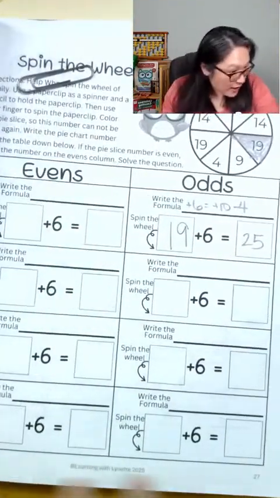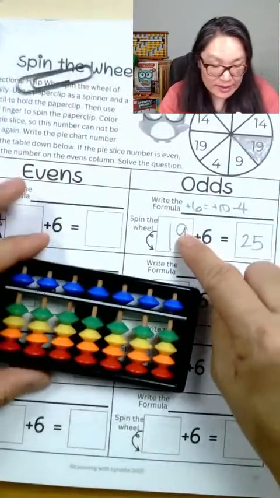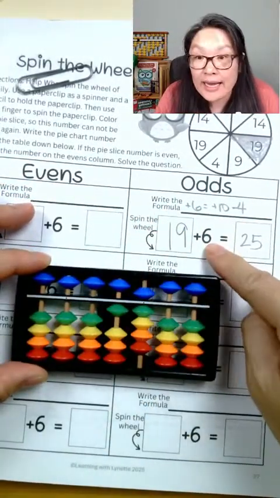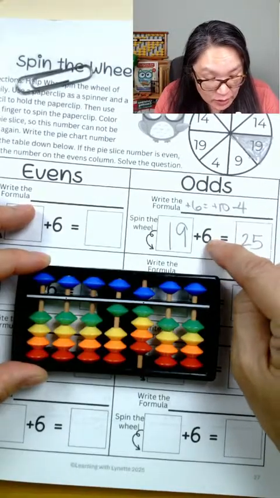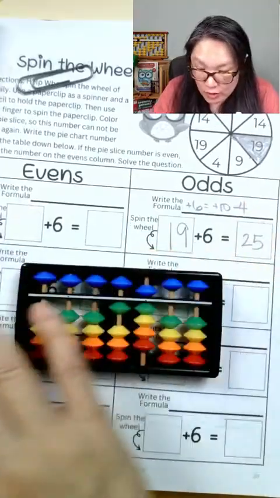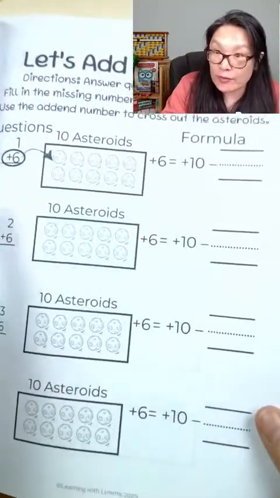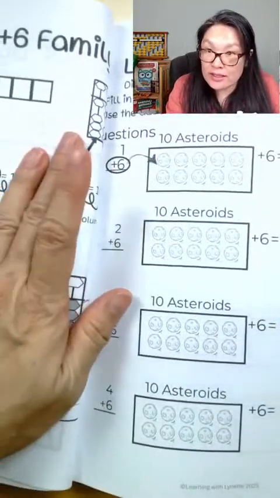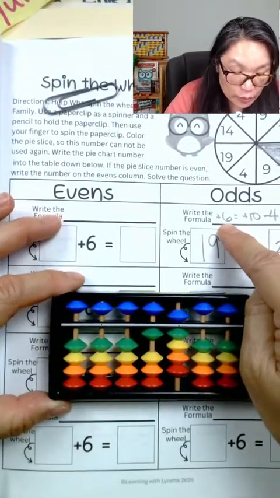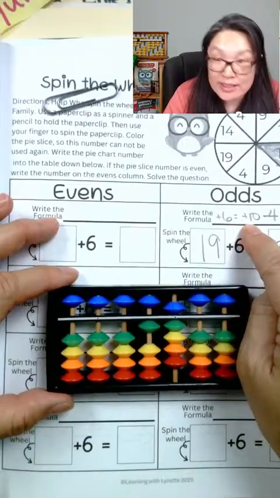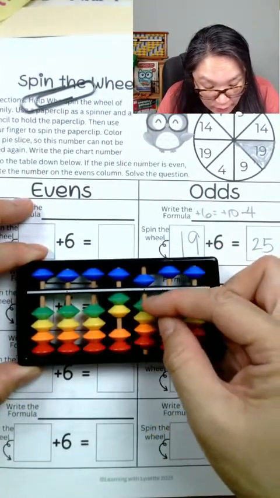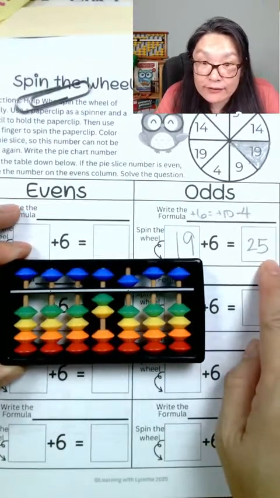So if I find my abacus, here is 19. I put 19 on my abacus, and then I add the 6. When I add the 6, I don't have enough. What do I do? Plus the 6 is equal to plus the 10 minus the 4. Again, the information is from the previous, right? And this is where we talk about plus 6. This is where you practice and you write plus the 6 is equal to plus the 10 minus the 4. So I'm going to plus the 10 and take away the 4. So my answer is 25.